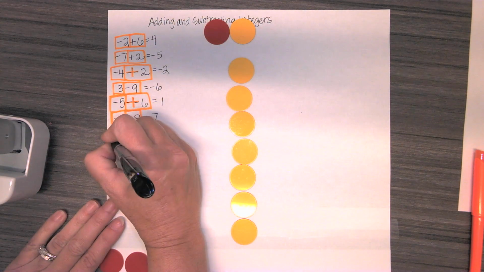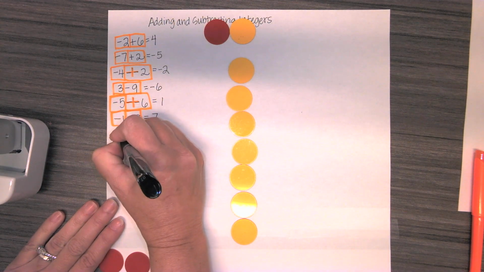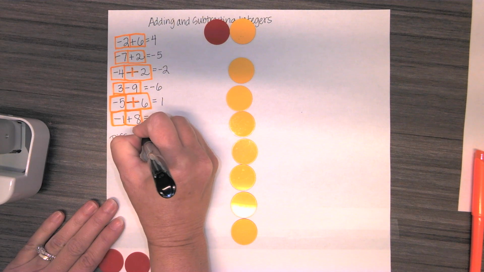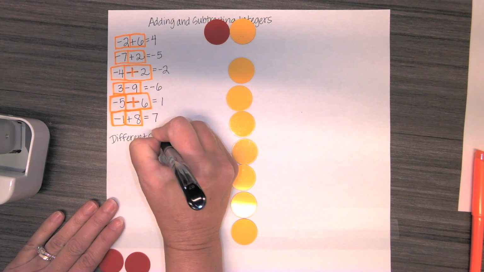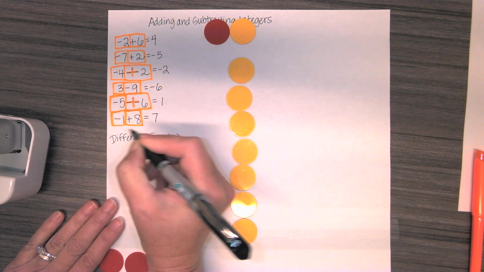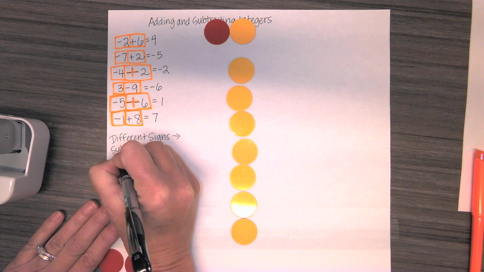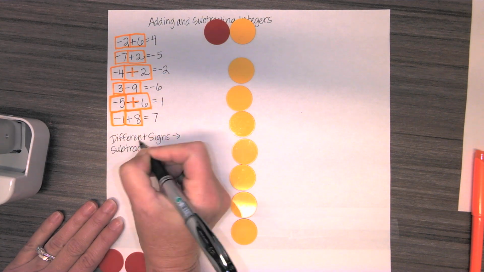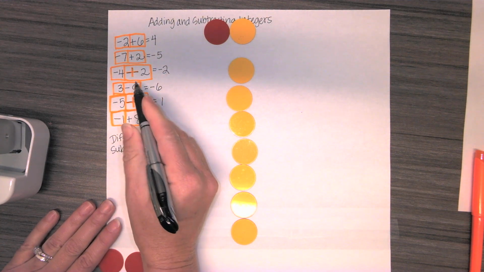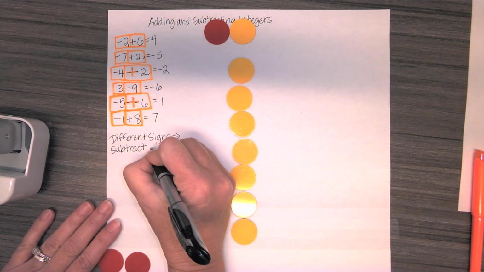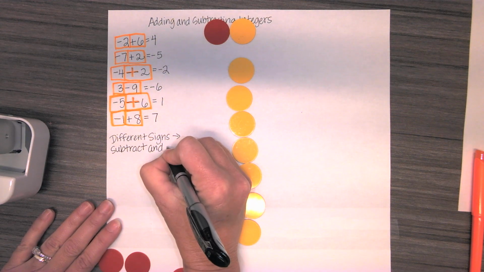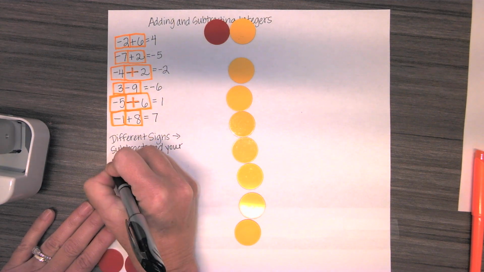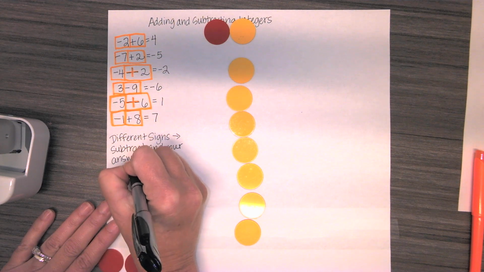So when the signs are different for your two numbers that you're combining, you're going to subtract. Don't worry about the signs, just subtract the two numbers, and your answer will have the sign of the bigger number.